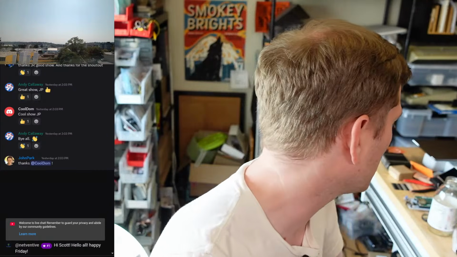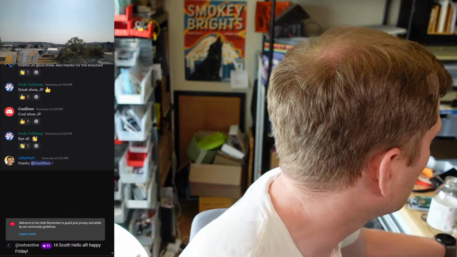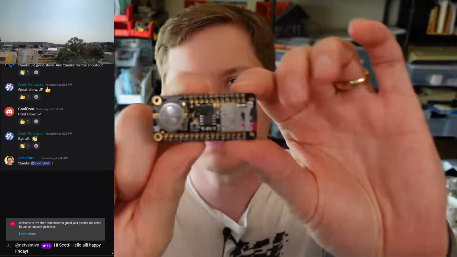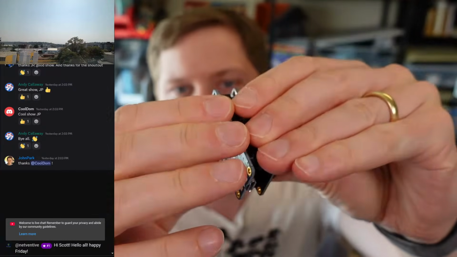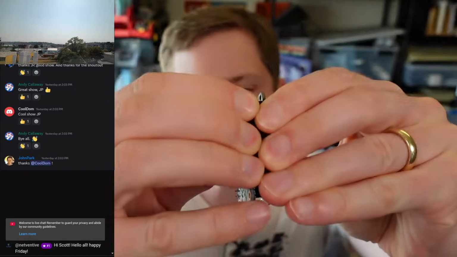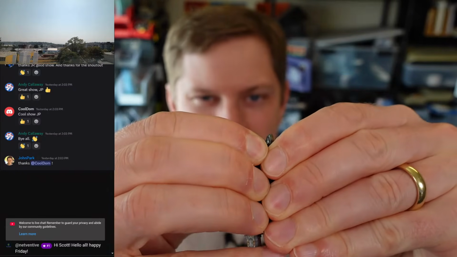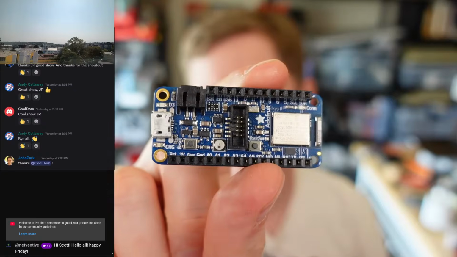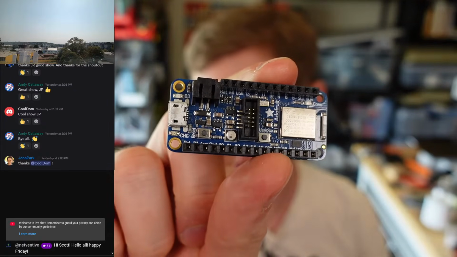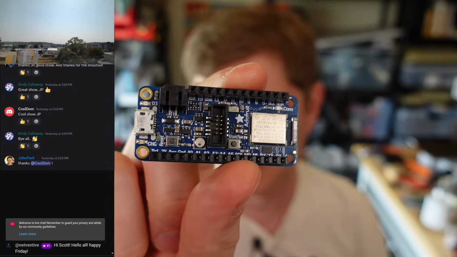Adafruit is an open source hardware and software company based out of New York City. Adafruit designs little dev boards and systems for you to make things that you want to make. This is called an Adalogger Feather, and on it plugs into an NRF54LM20-DK Feather. These are called dev boards because they're meant for you to write whatever software you want on them.